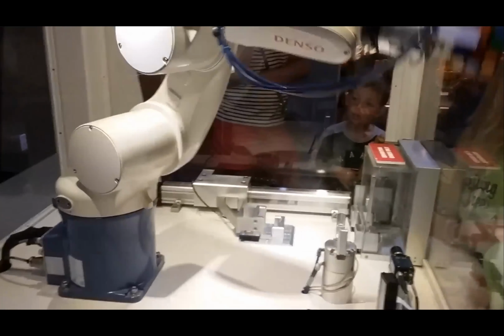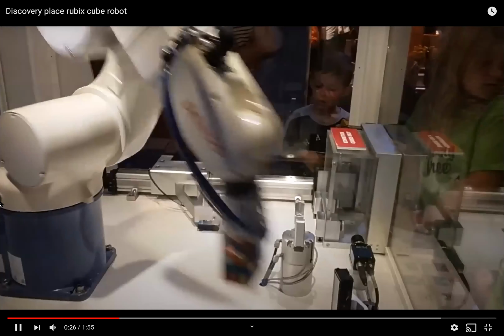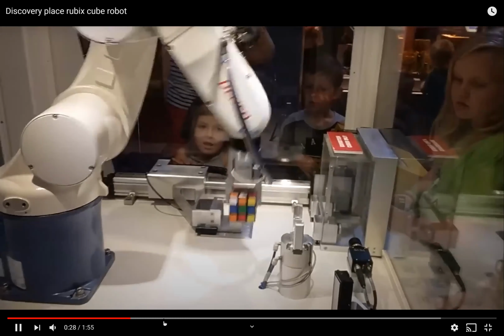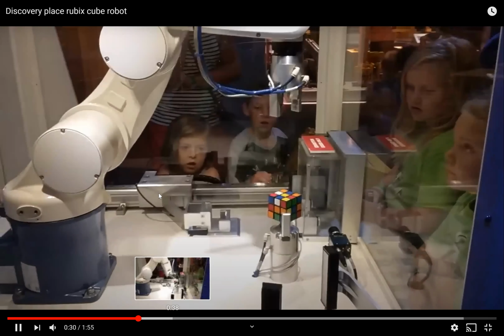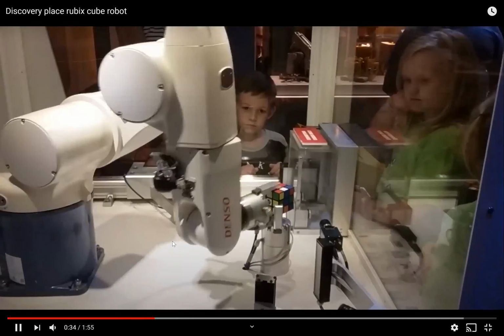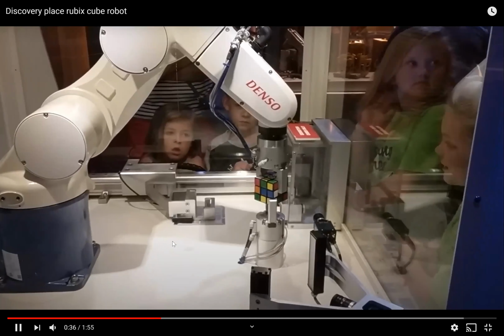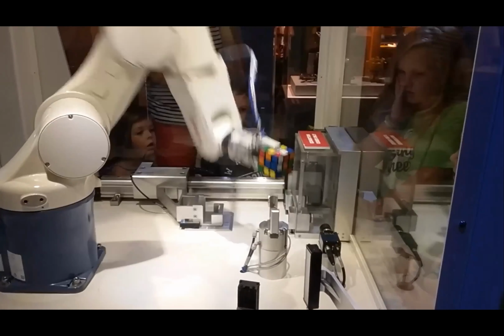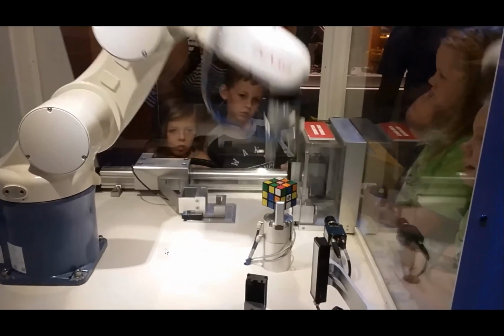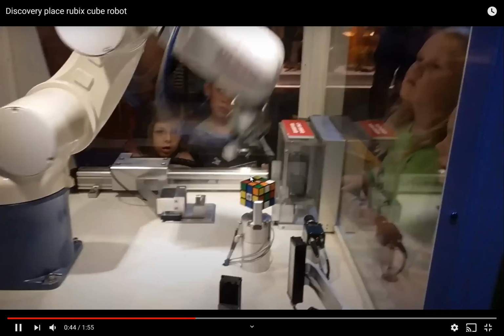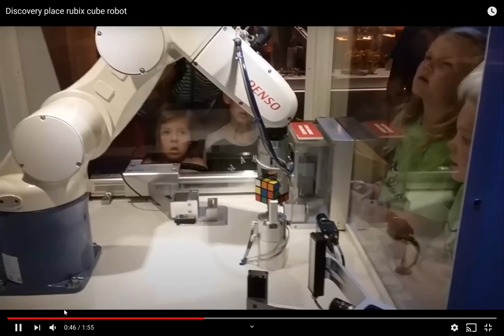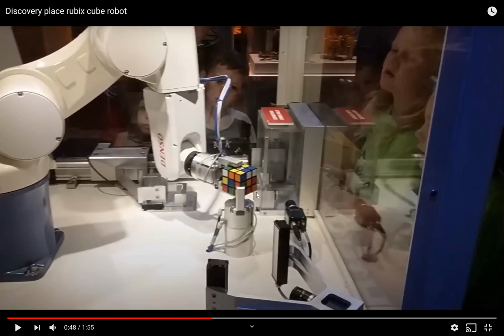So in particular, what he's about to do is what I want to focus on. At some point it's going to start doing its thing. There it goes. Now it's starting to turn the Rubik's Cube. Now notice what it's doing: it's making these precise 90-degree spins. I'm going to pause it there for a second. It makes these precise 90-degree spins. Now, to do that is actually not the easiest thing to do in the world, right?